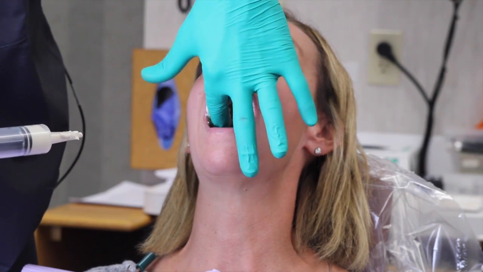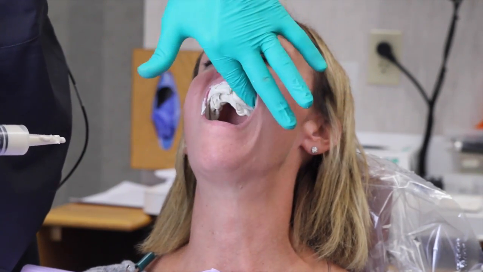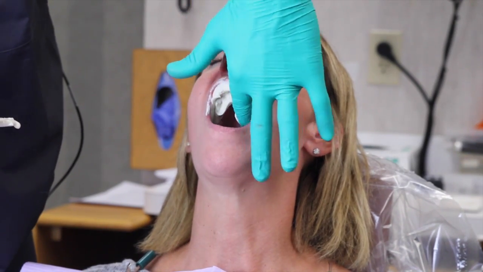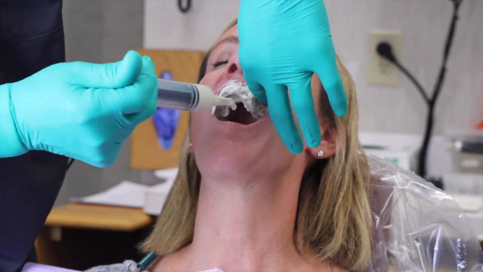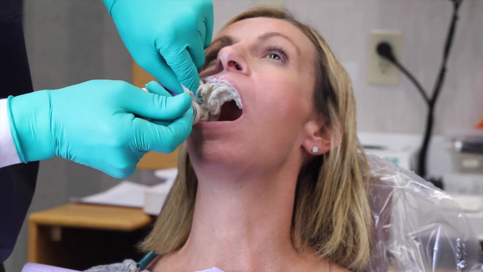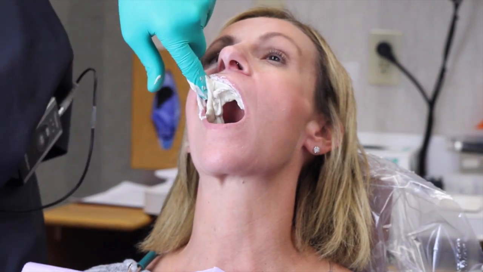And this is where I get messy here. But we sacrifice a little bit of neatness for accuracy and detail. So I'm making sure we have not just the occlusal table, but also the buccal and labial aspects of the teeth. And then I'm going to use the last little bit to go one more time into the vestibules. Set that aside.